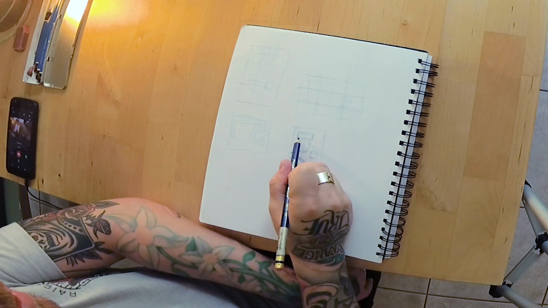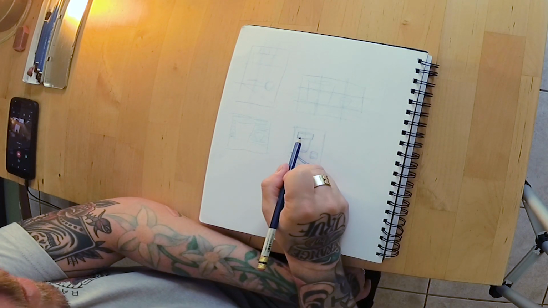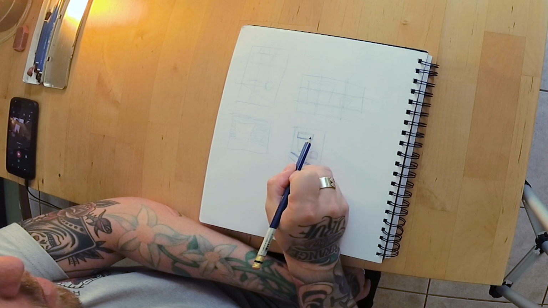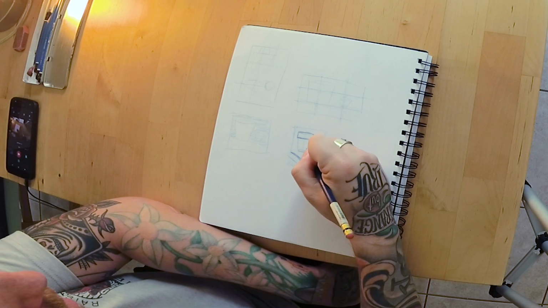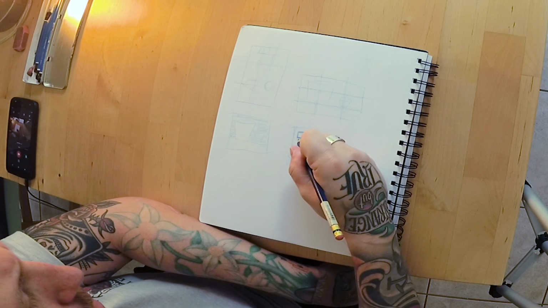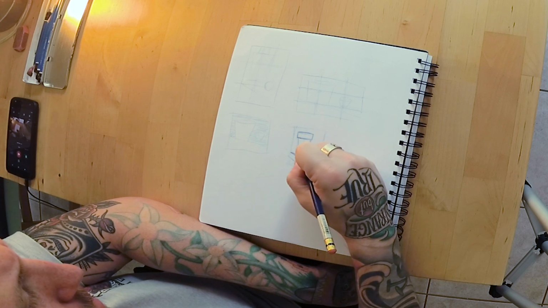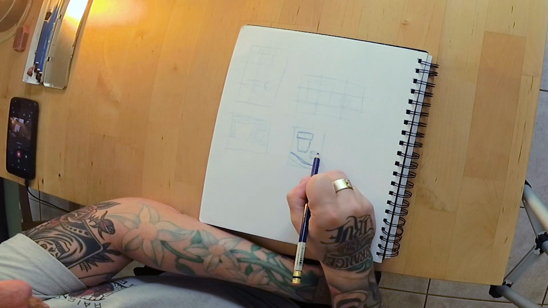This here would be that top area, that tapered detail. This tapers down to here.